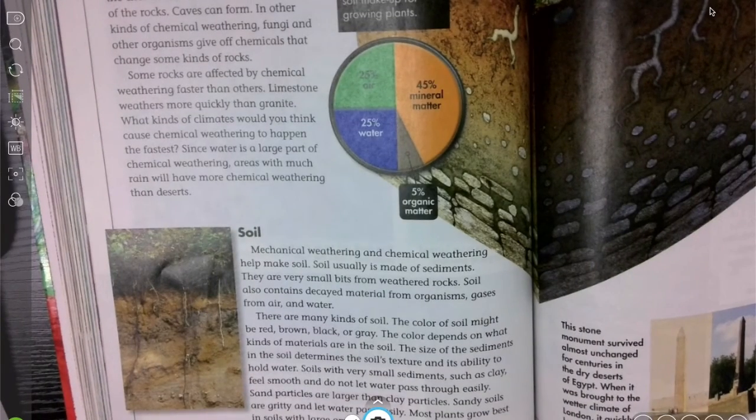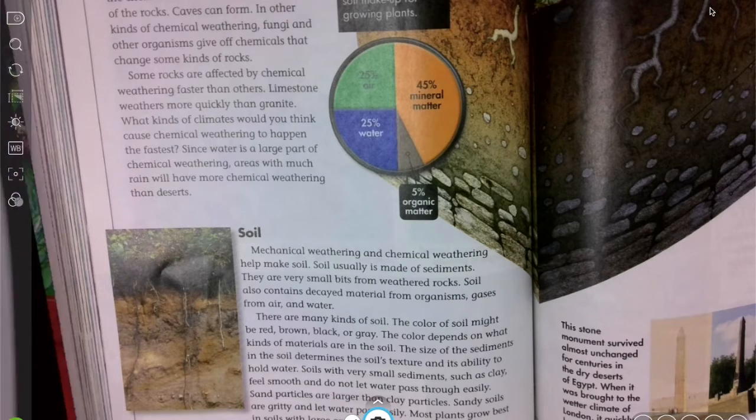Soil is usually made of sediments. They are very small bits from weathered rocks. Soil also contains decayed material from organisms, gases from air, and water. And we're going to write all of those things down.